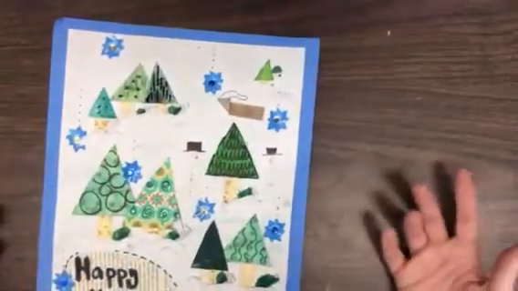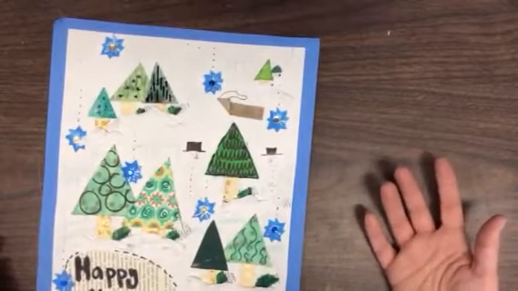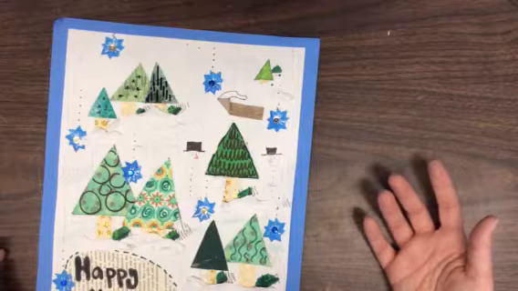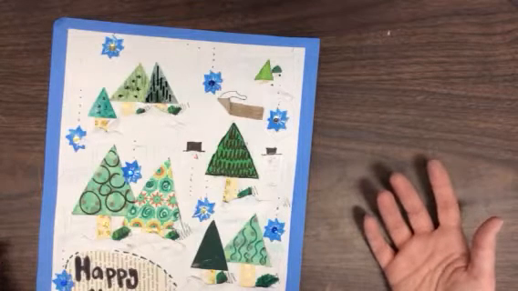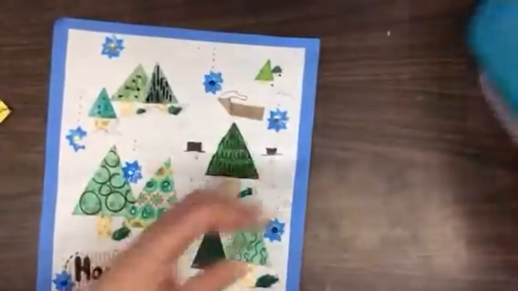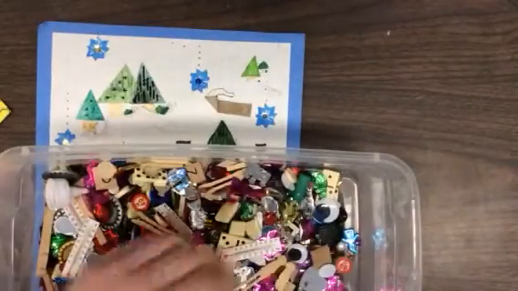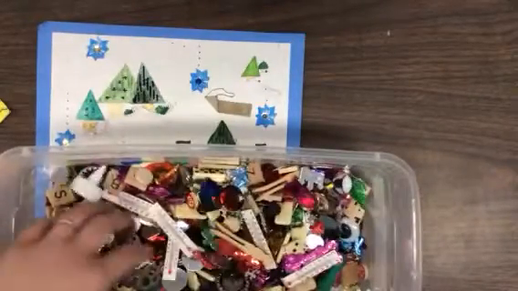Excellent. Now, can we use other things? Sure. Over in the collage station, there are some other things that you can use. So, for example, there is a bin that has lots of fun things in it, okay? But here's the thing.